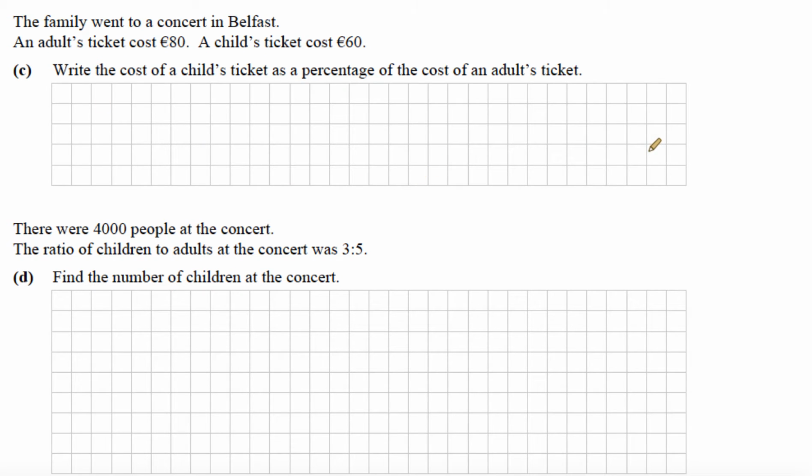Part C, the family went to a concert in Belfast. An adult's ticket cost €80. A child's ticket cost €60. Write the cost of a child's ticket as a percentage of the cost of an adult's ticket. So we've got to write the child's ticket cost 60 as a percentage of the adult's ticket cost 80.